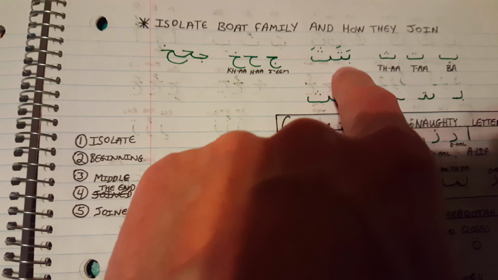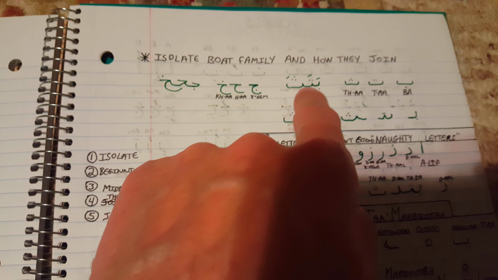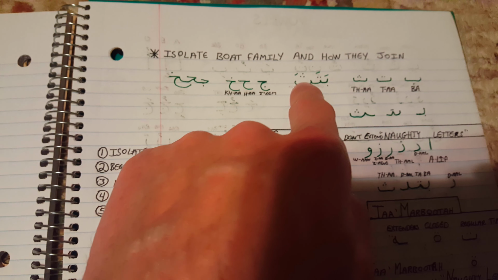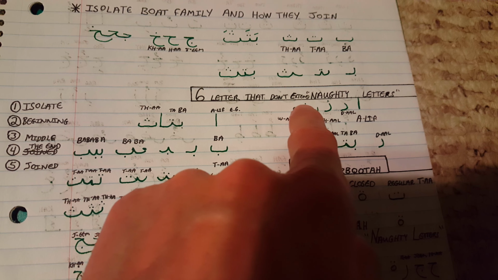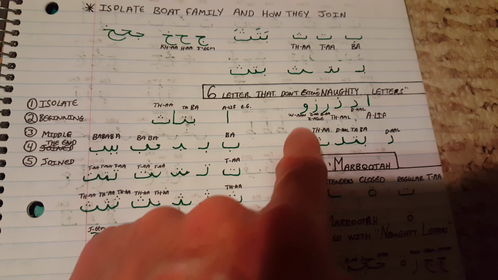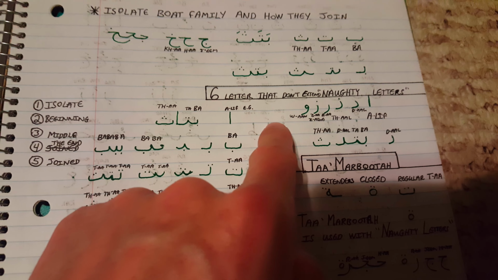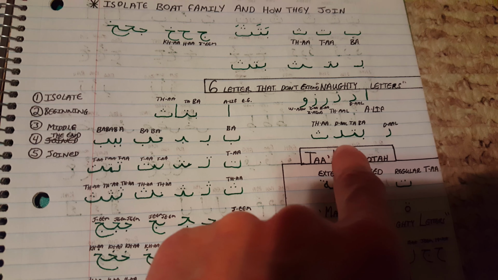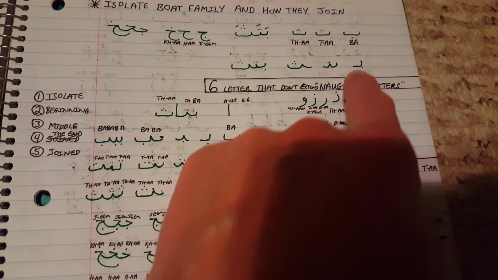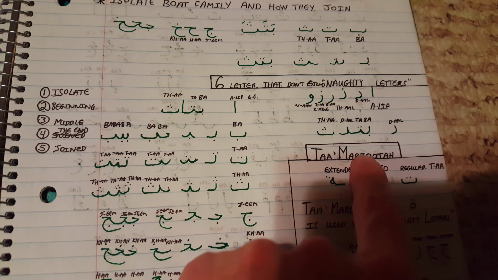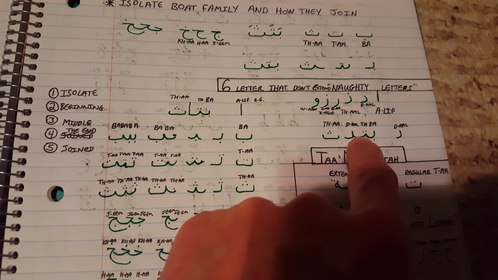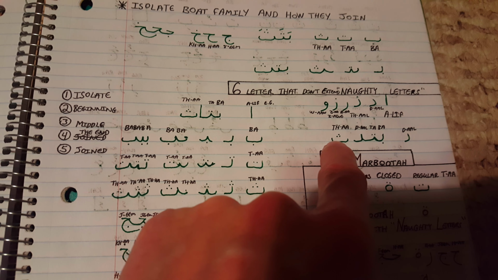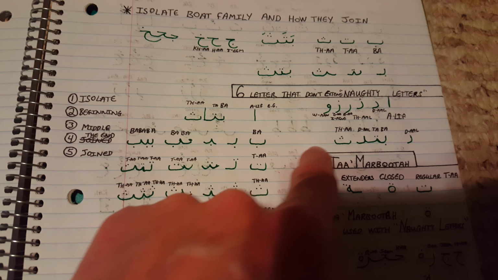Then he shows you how to join them and where to put the notation to join them, where to stick the vowel, if there's that notation. There are 6 letters in the alphabet they call the naughty letters, meaning they don't extend to the left. Like you can see here, the ba from the boat family, you would only draw maybe the first third of it, and then you can attach another letter to it. It's kind of like English cursive, where it just stays attached until the end.